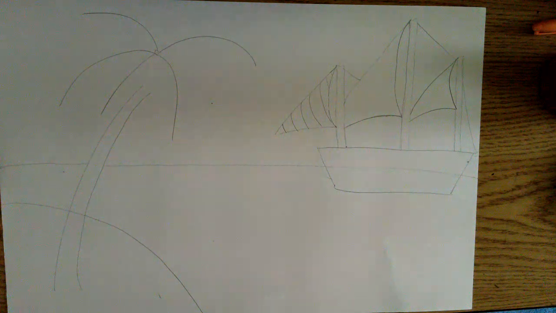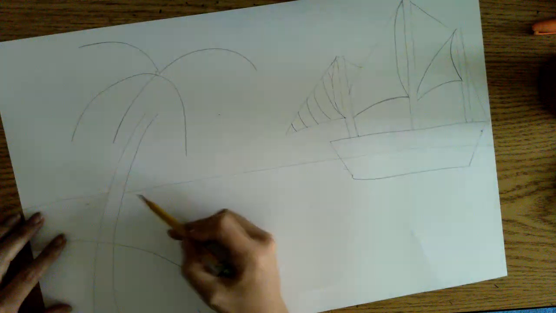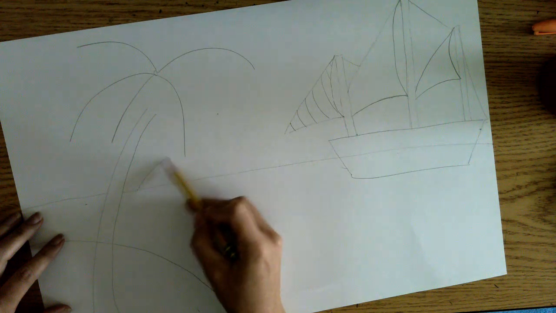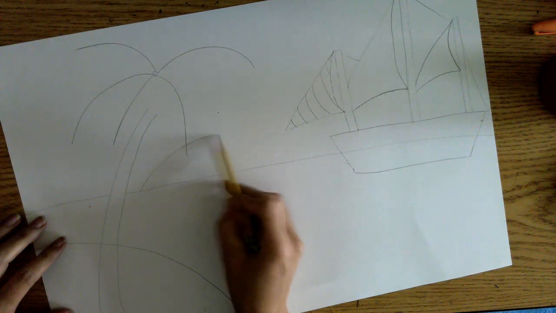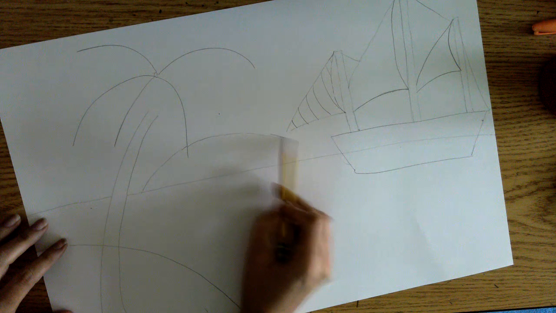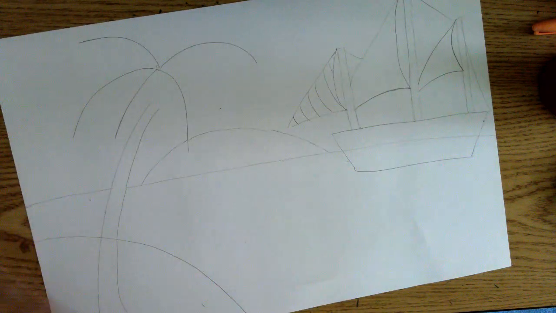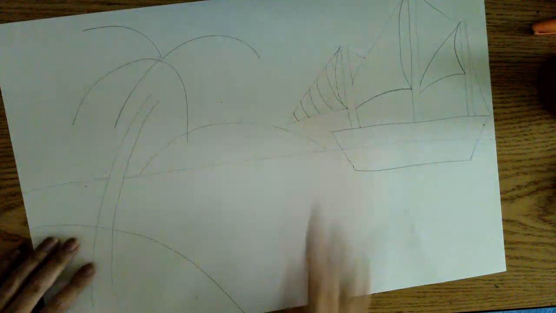All right, you guys. So the next thing would be the sun. And your sun could go behind the tree. It could be big, it could be small, but I'm basically just making a little semicircle that's above the water.